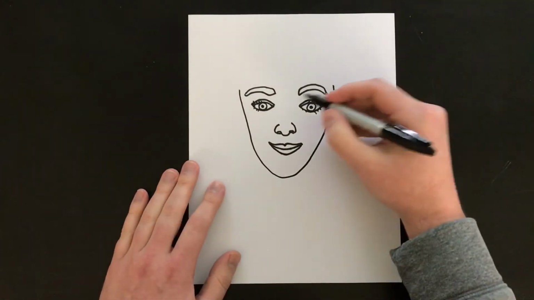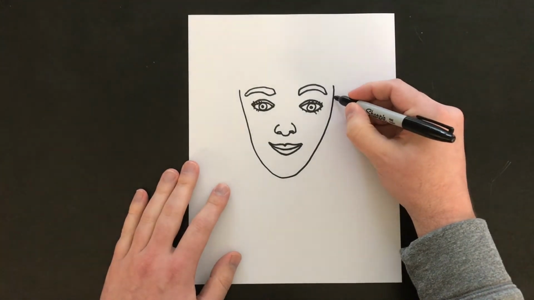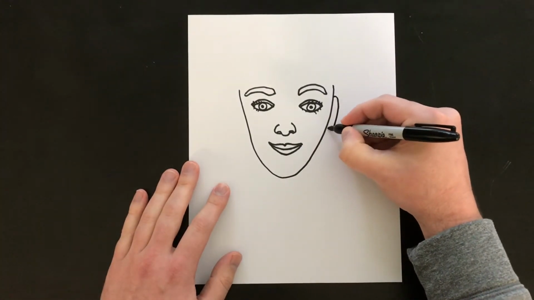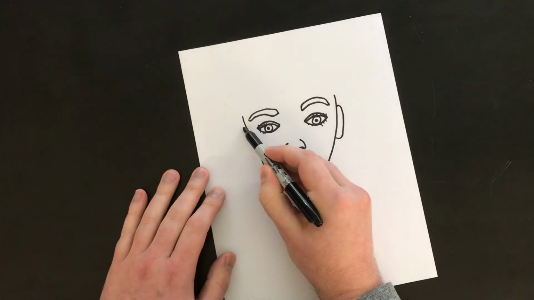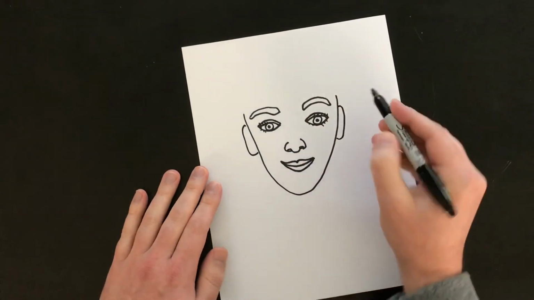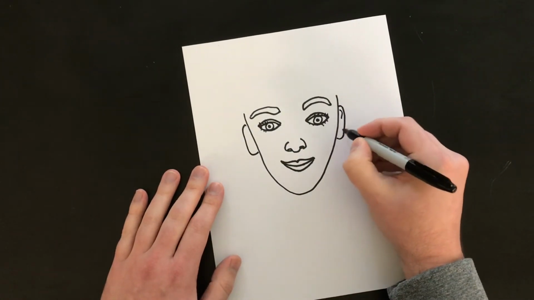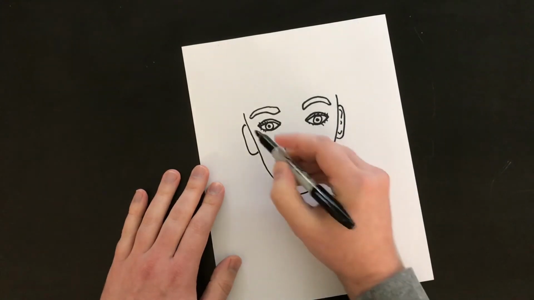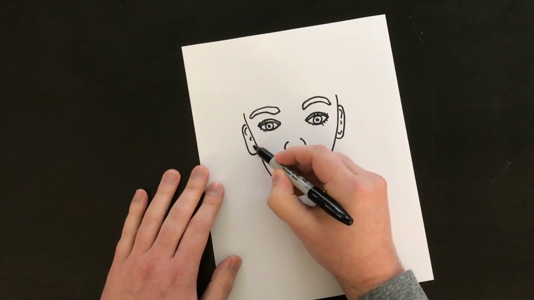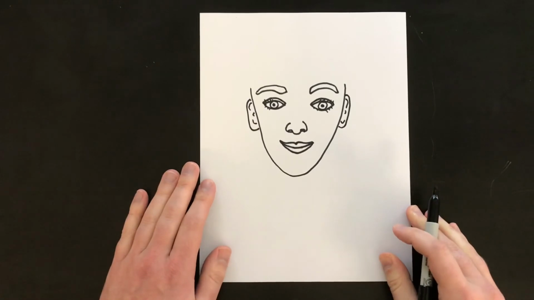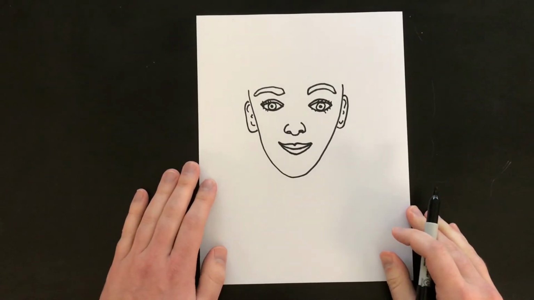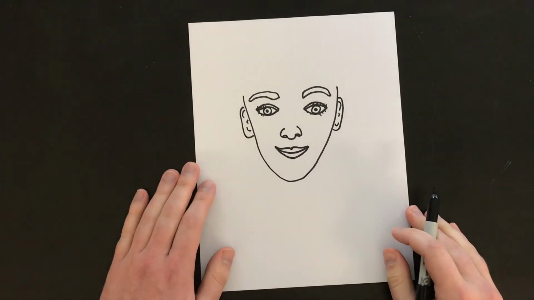Now, we're going to go to the sides and add some ears, just like that. Now, I always like to add some curved lines in my ears to make it look like those folds. And if you wear earrings or anything like that, you can go ahead and add those. And then we're going to add the hair.